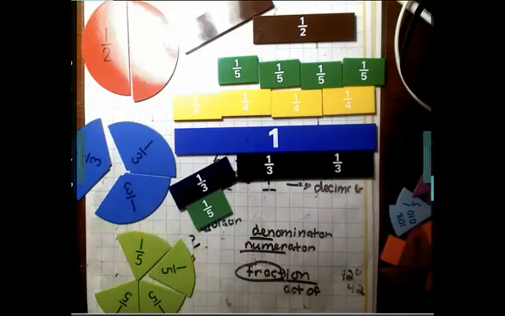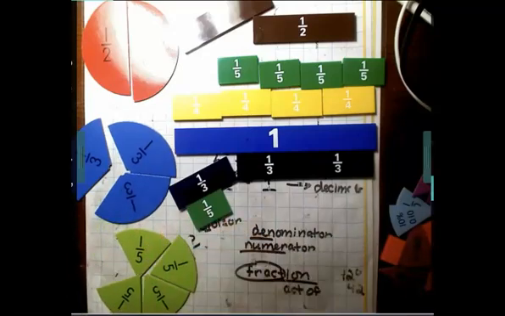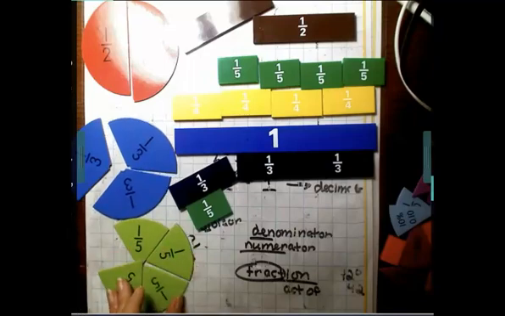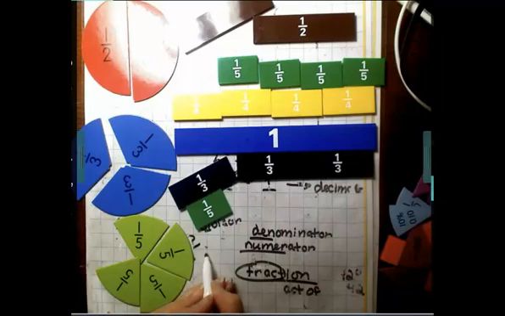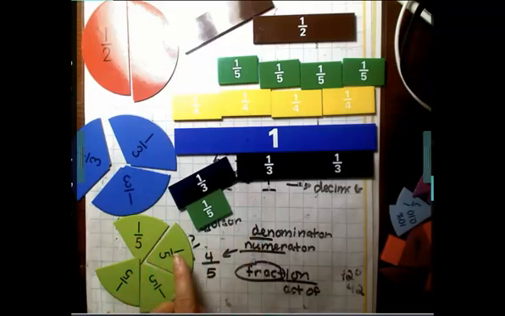Here I've broken it up into 5 pieces, but one of them just fell off. So instead of having 5, I actually have 4, there's my numerator, out of the 5 pieces. So this would be 4/5 of my whole. The denominator is what I've divided it into, and the numerator is how many parts I have.